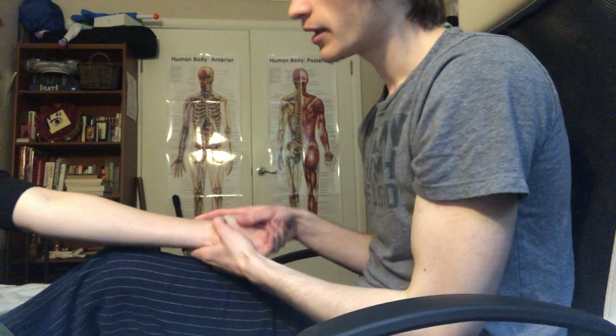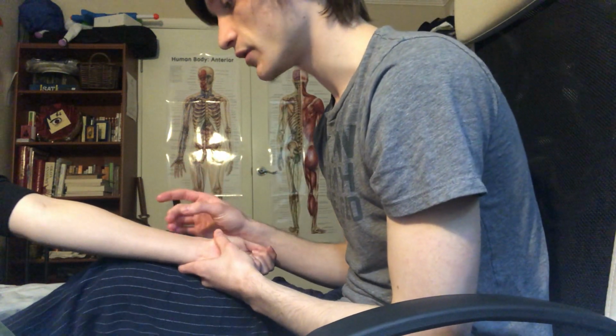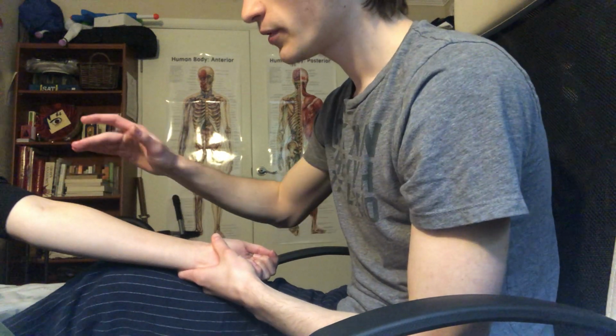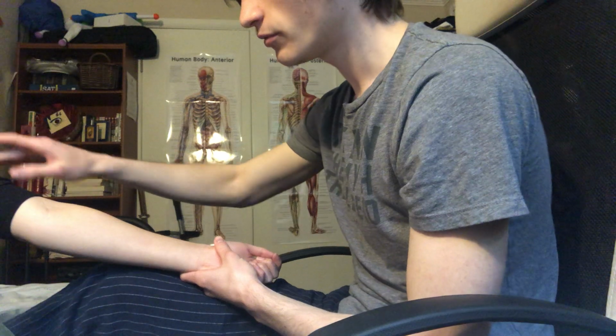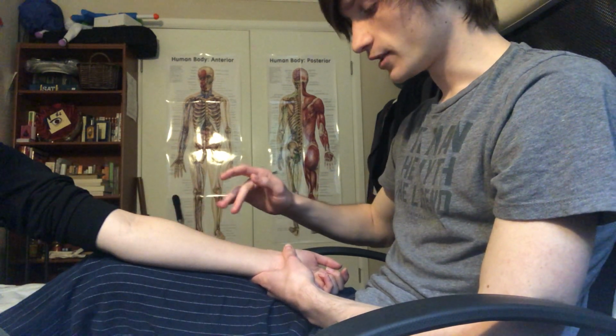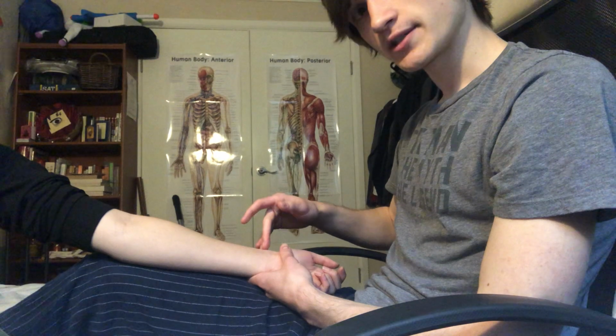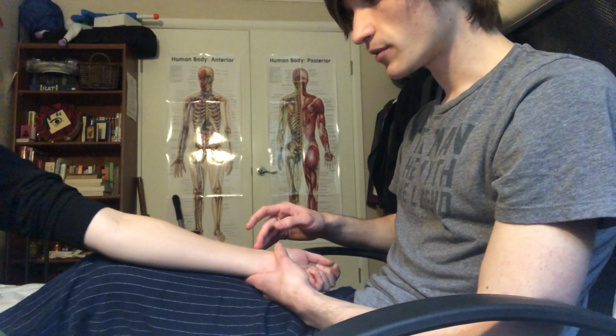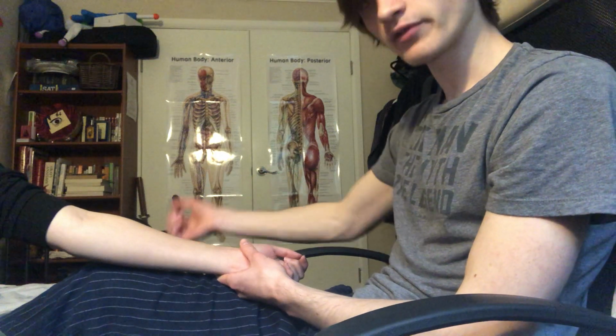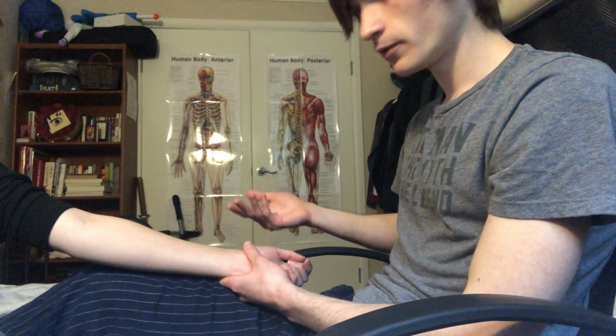Brachioradialis. The brachioradialis is known as the jack of all trades of the elbow. It's going to originate on the distal two-thirds of the humerus, and it's going to go all the way down and attach at the lateral distal styloid of the radius, and it's going to be responsible for elbow flexion as well as supination and pronation.